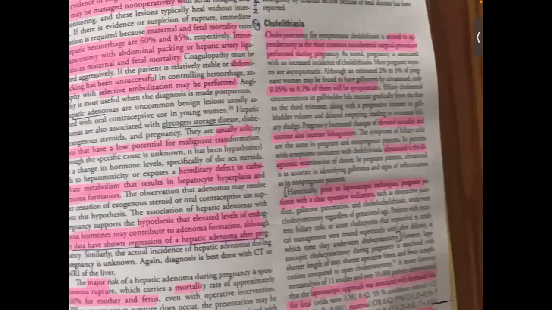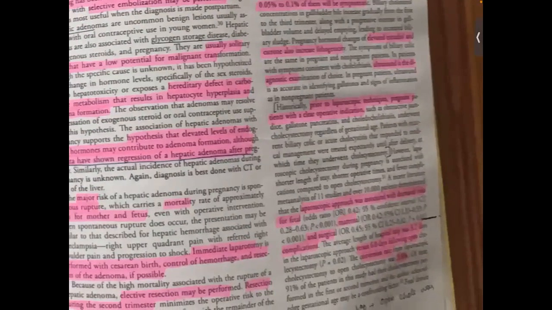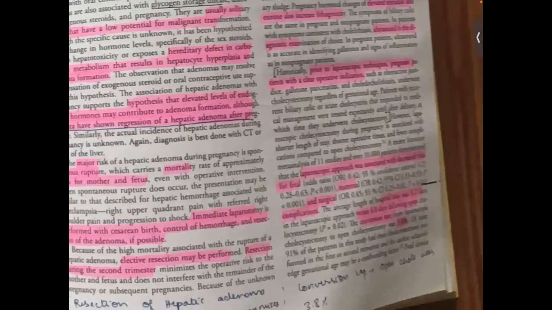Next to cholelithiasis. Cholecystectomy for symptomatic cholelithiasis is second to appendicectomy as the most common non-obstetric procedure. So the first non-obstetric procedure is appendicectomy, second is cholecystectomy. Incidence is 0.05 to 0.1% will be symptomatic. Elevated estradiol and estrone also increase lithogenicity, which is the cause for this stone formation. Ultrasound is diagnostic. This is an important point.